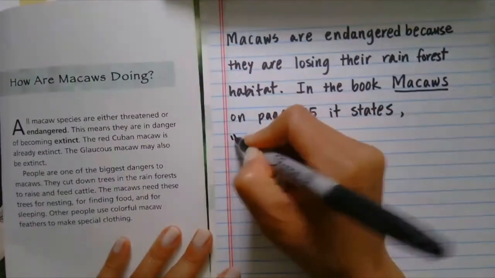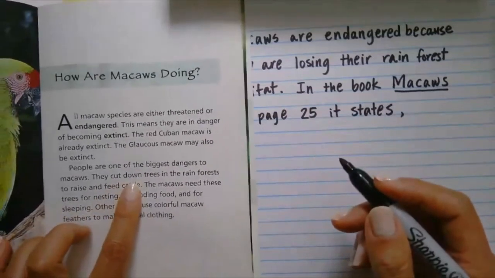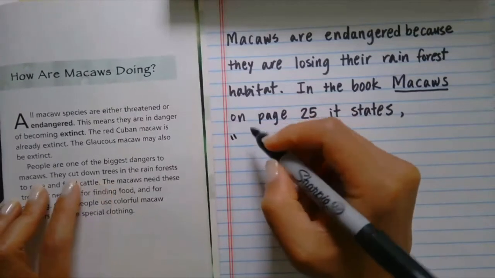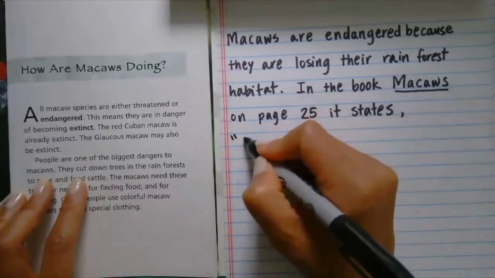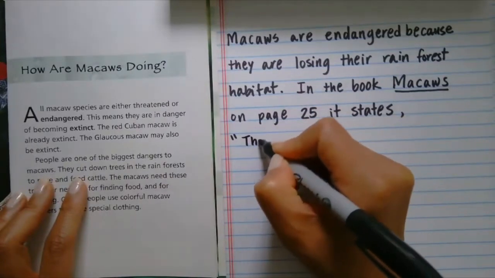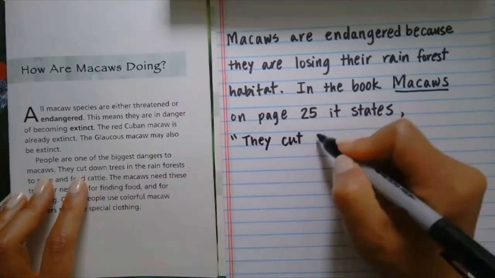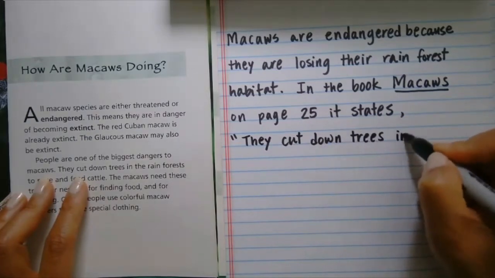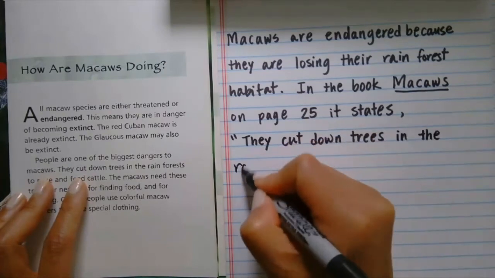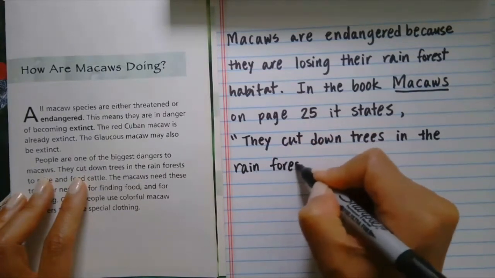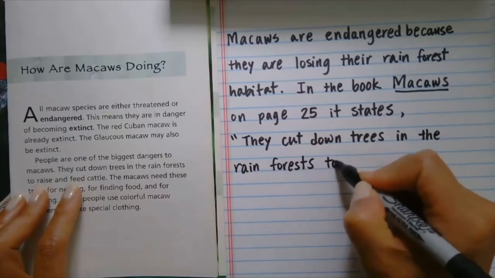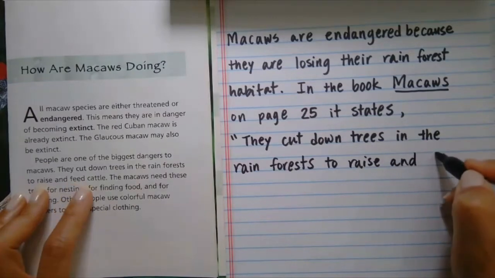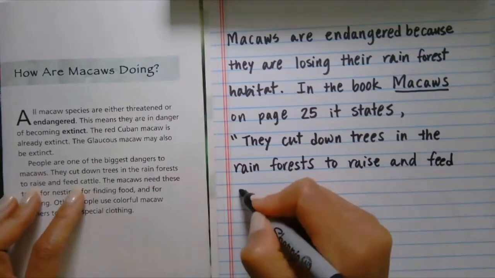It states, they cut down the trees, meaning the people, cut down trees in the rainforest to raise and feed cattle.